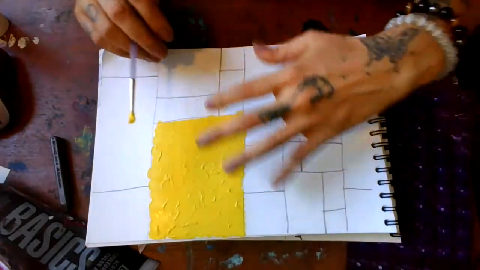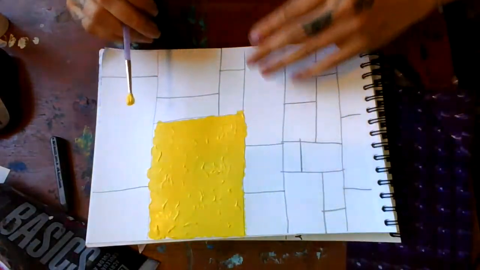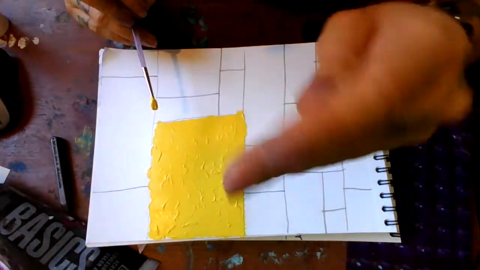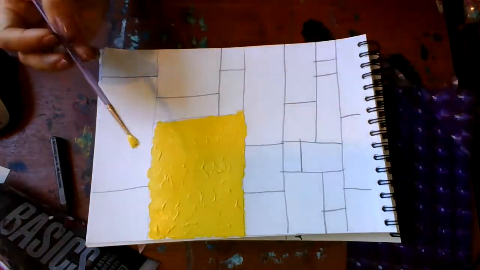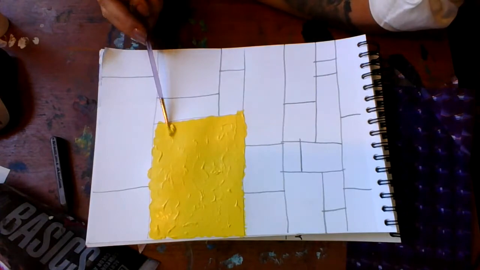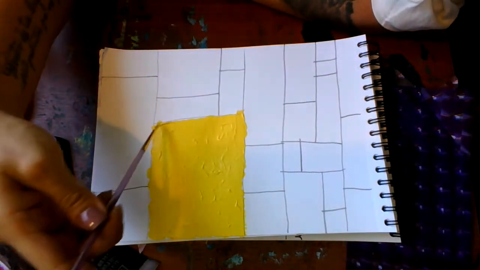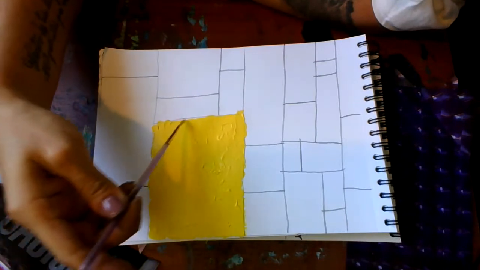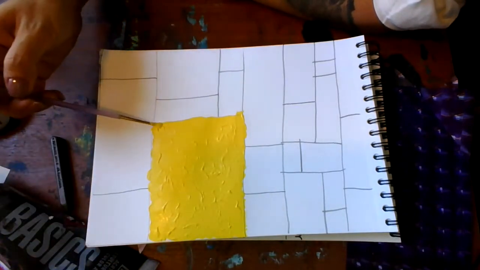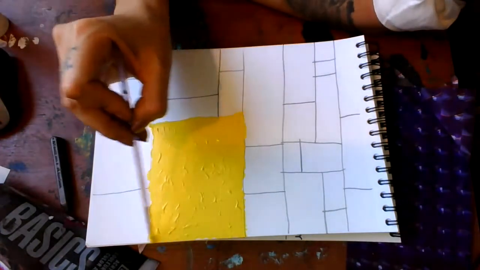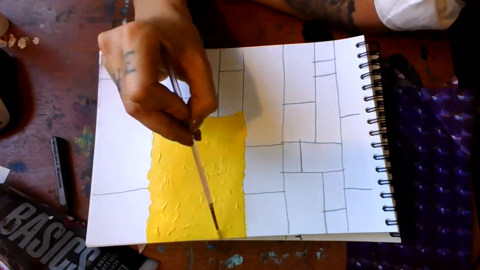Texture is how it feels when you touch it and how it looks, and gives you the idea of the sensation just by looking. You have tactile texture, that is the one you touch and you feel with your senses of the touch, and the visual texture is the one that you perceive with your eyes.